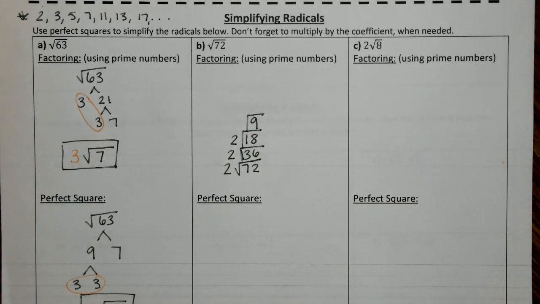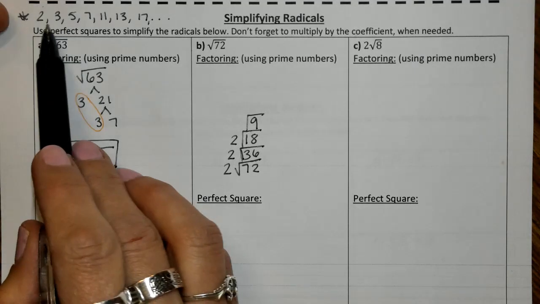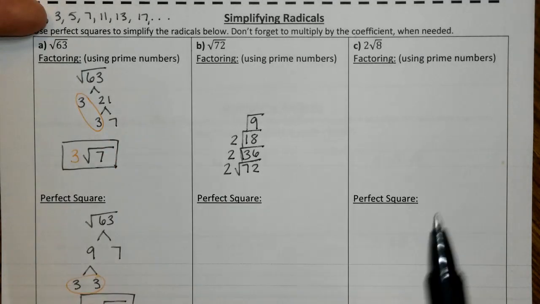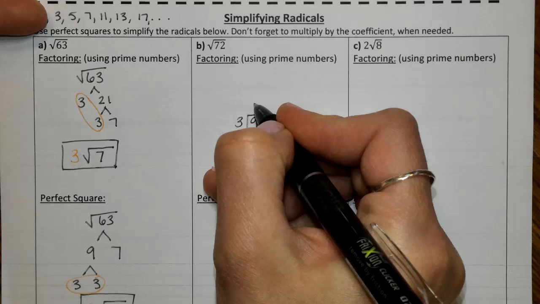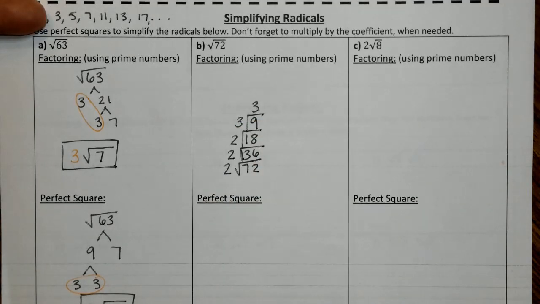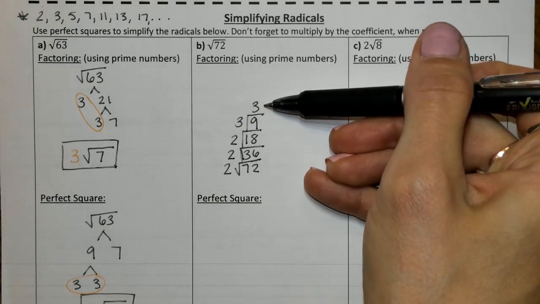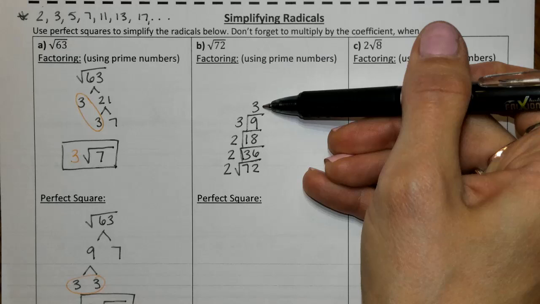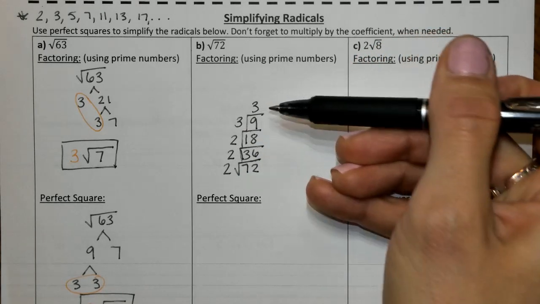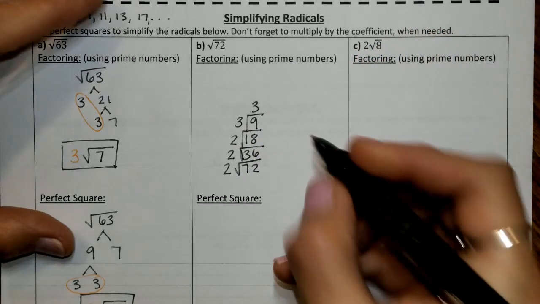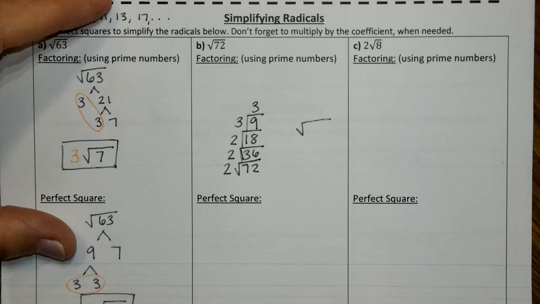Double check, 9 is not prime. So if 2 can't go in there, let's go up to the very next one, 3. Can 3? Yes. We're going to end with 3 at the top. Once you are at the very, very top of the tower, and you have a prime number, all your prime numbers, you're done. So just like with before, here is your radical house.